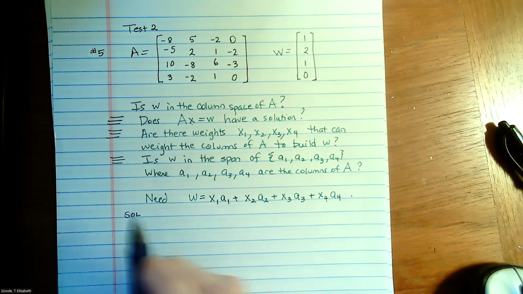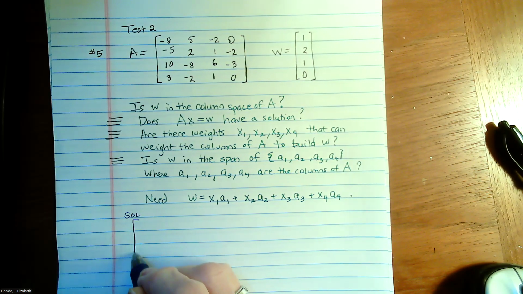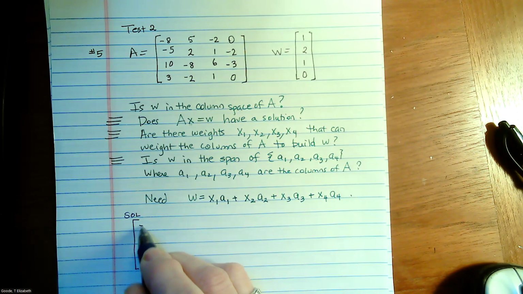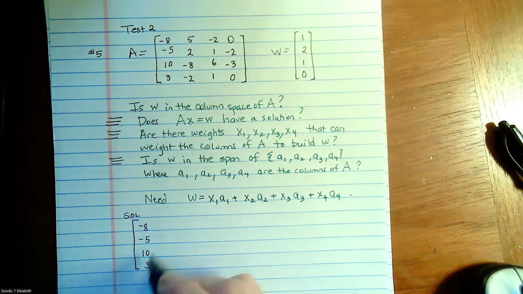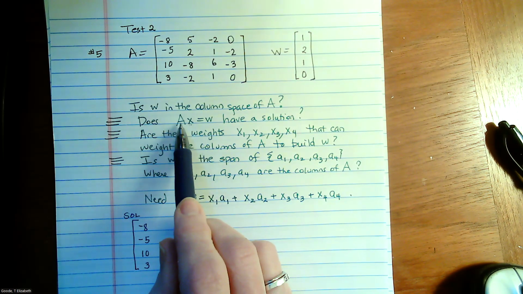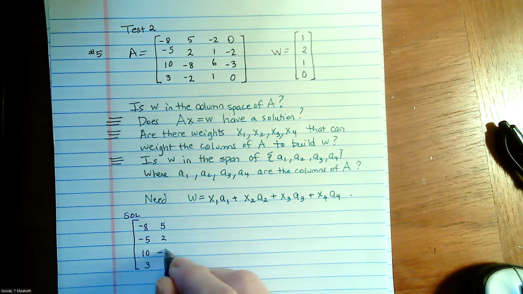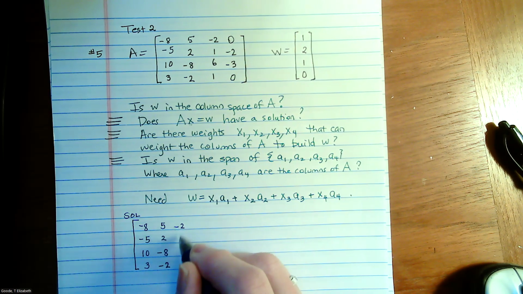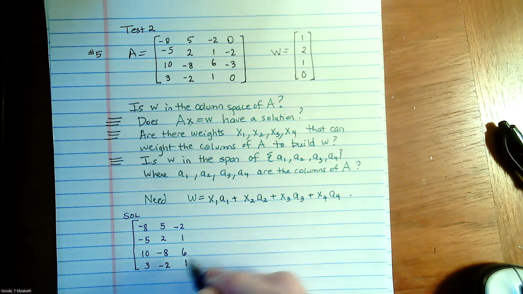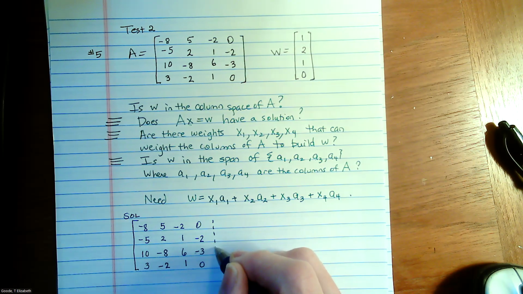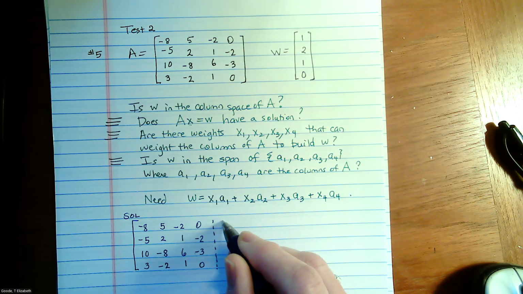There are two ways to do this, but the easiest way is to do a row reduction on the augmented matrix where we put A and then we put W, because that's like our little B. That's our vector B that we're trying to hit with a weighted sum of the columns of A.